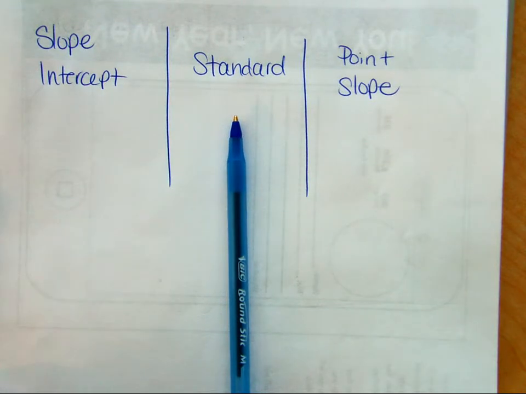So you don't need the highlighters right now. Everybody just hold on to them. There's lots of little noise going on. We need to be able to concentrate.